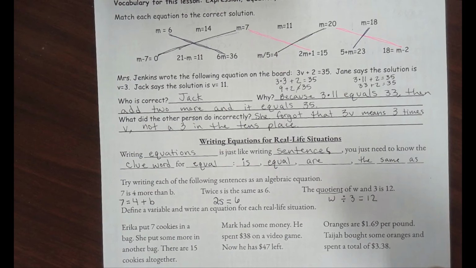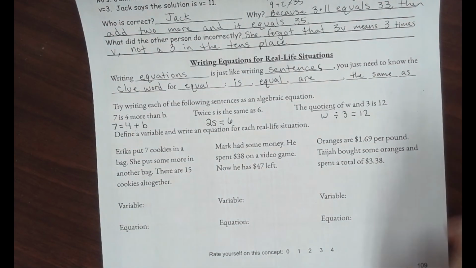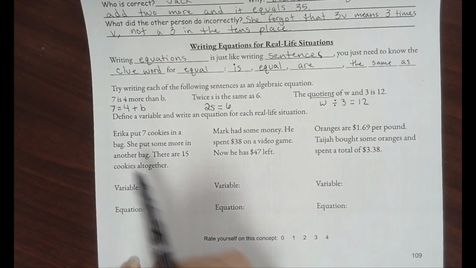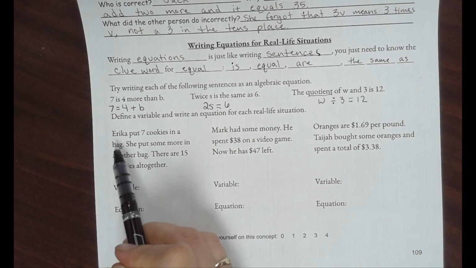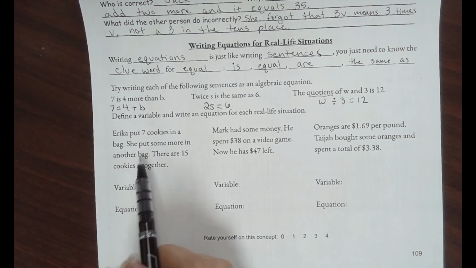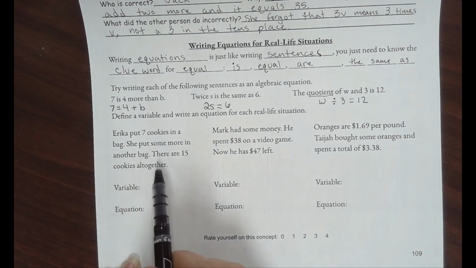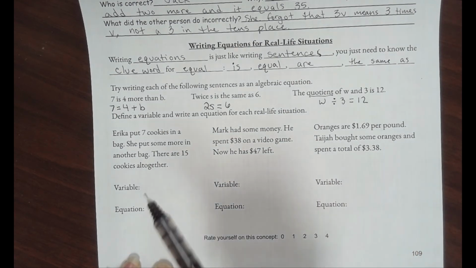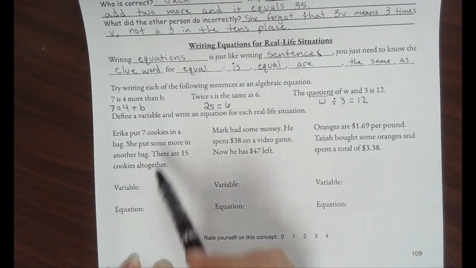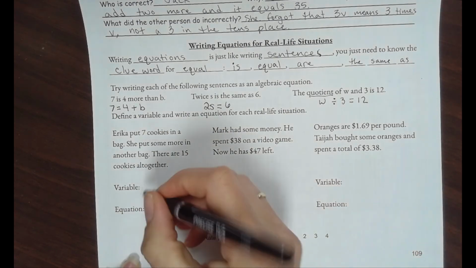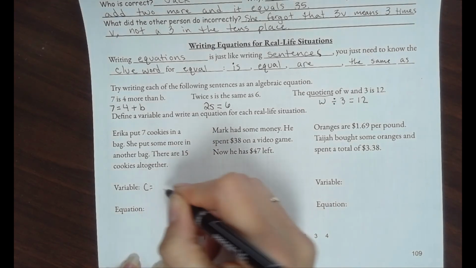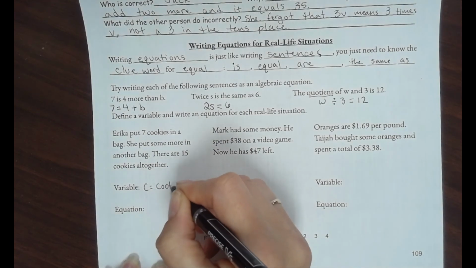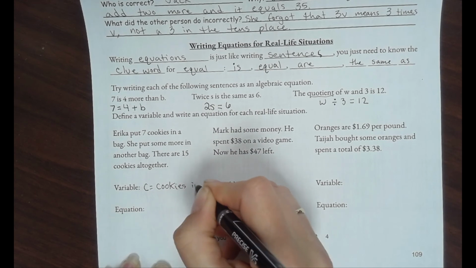Now here it says define a variable and write an equation for each real life situation. Let's read it and decide what we don't know. Erica put 7 cookies in a bag. She put some more in another bag. There are 15 cookies altogether. Okay, variable, what's the thing we don't know? It's the amount of cookies in the other bag. So let's just call it C for cookies in other bag.